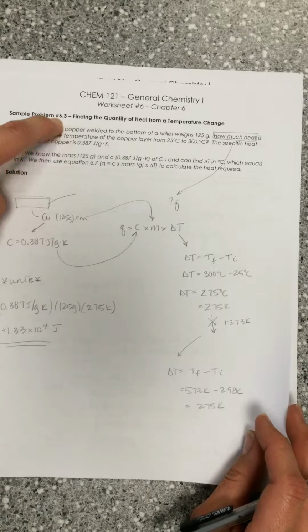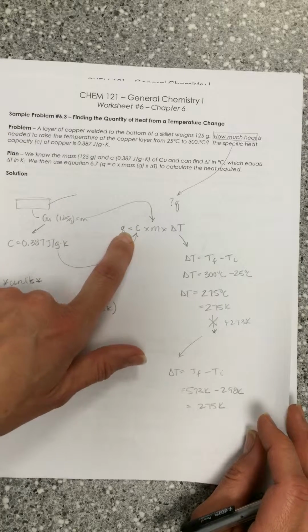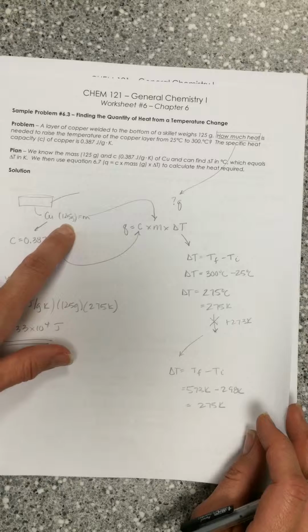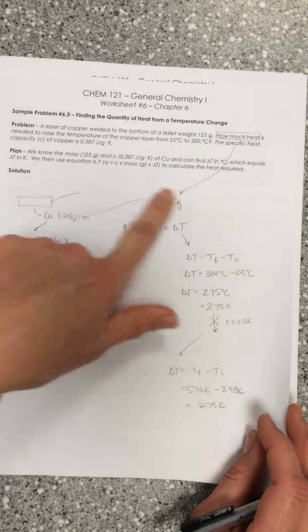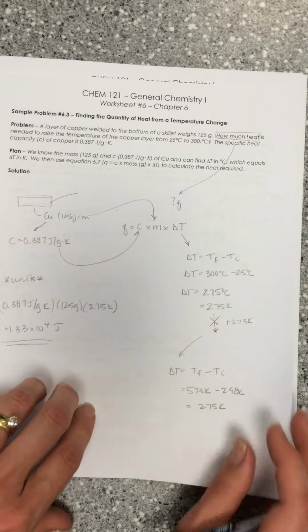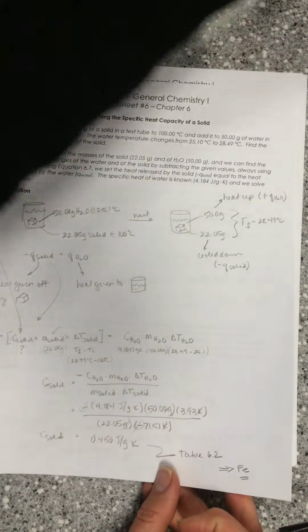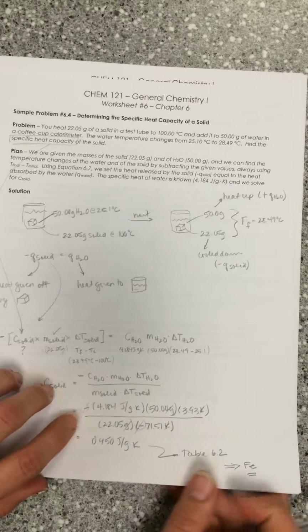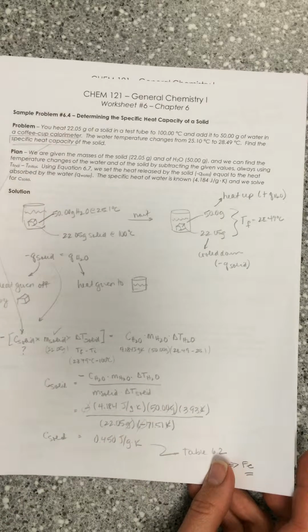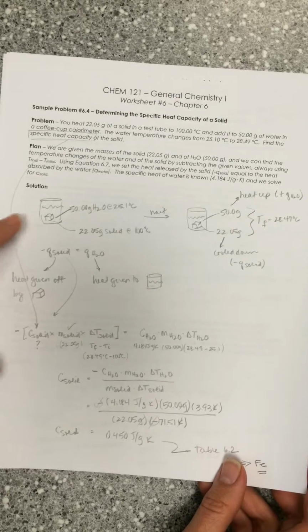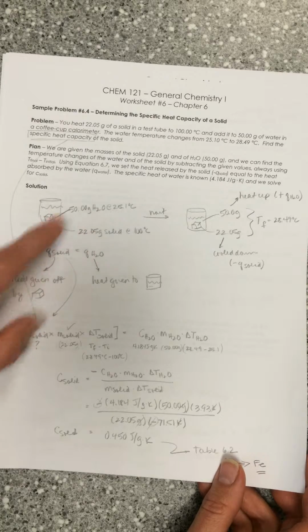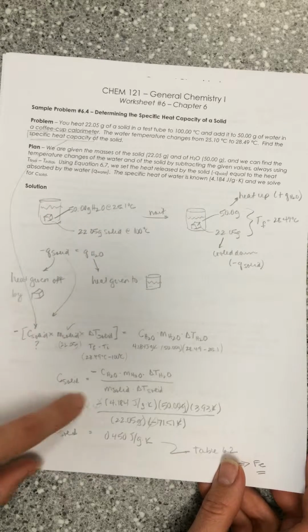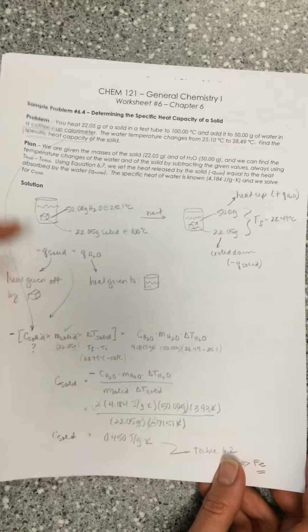Problem 6.3 had to do with figuring out the amount of heat that it would take to heat 125 grams of copper, increasing its temperature by 275 C. In this case, we just used this equation directly. The next two problems dealt with heat exchange between systems. Problem 6.4 was heat exchange between two systems in a physical way, that is a hot system and a cool system, so a block losing heat and water gaining heat. We used that to solve for an unknown heat capacity of our solid.